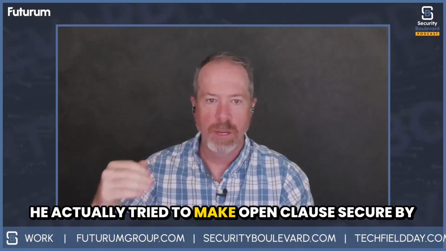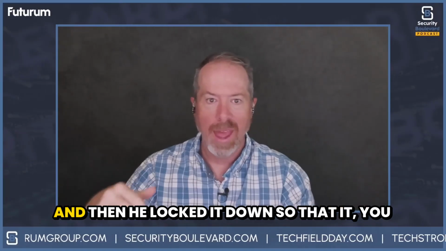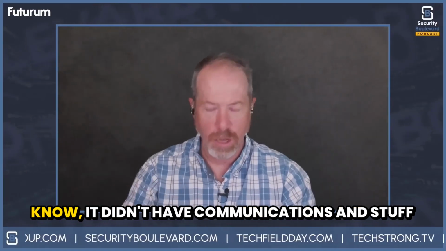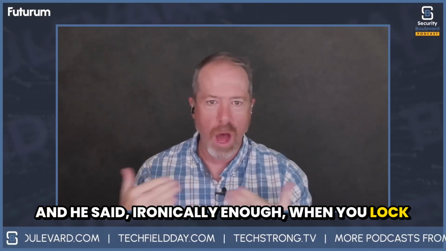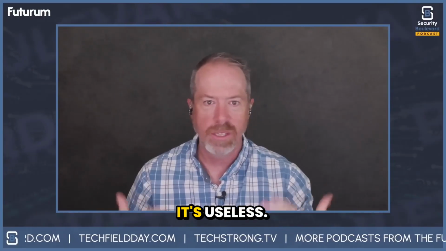He actually tried to make OpenClaw secure by default. So what he did is he threw it in a container and then he locked it down so that it didn't have communications and stuff like that. The way that I would secure something to start with. And he said, ironically enough, when you lock it down so that it can't spawn new processes, it's useless, because the whole value of the claw model is that it will go out and it will do things.